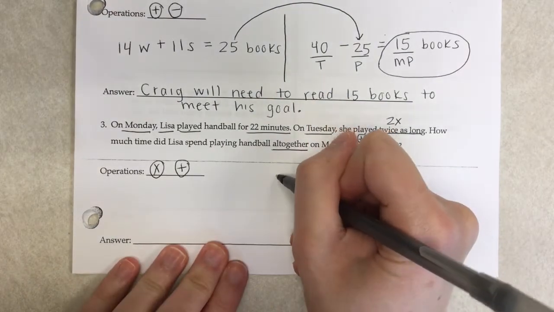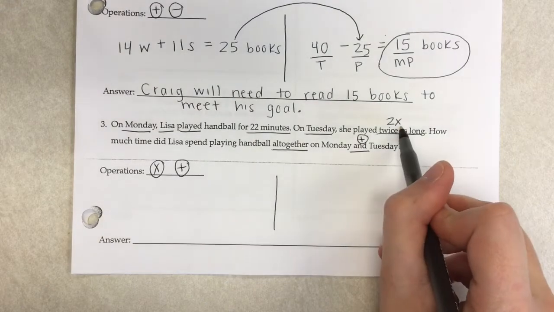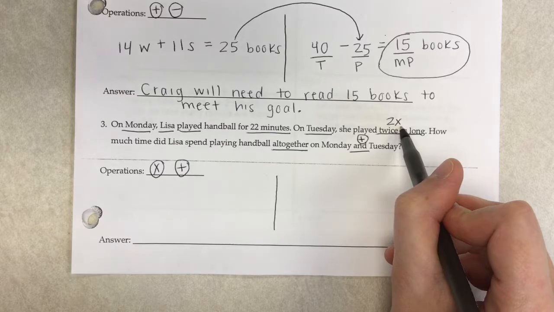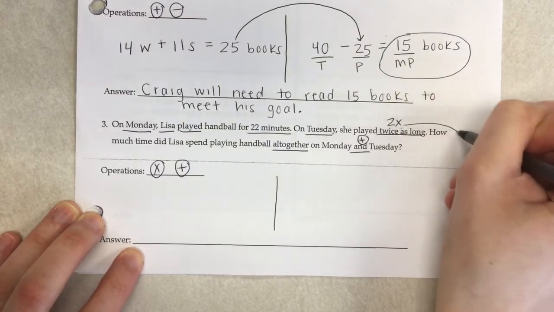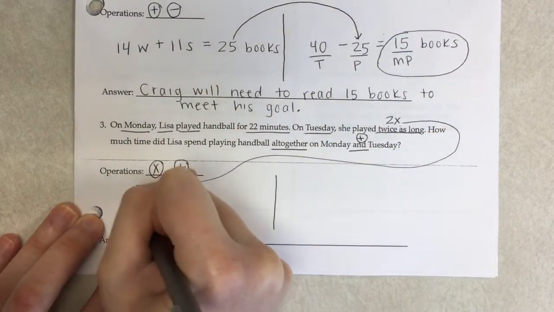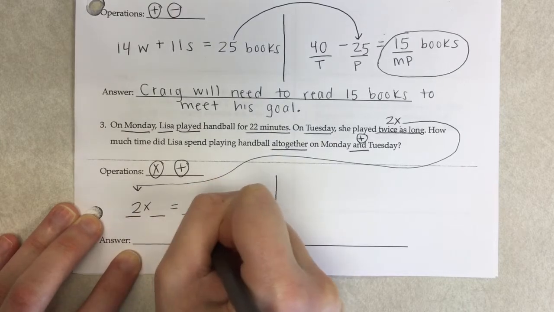So since I'm doing 2 different steps, I'm going to divide my workspace down the middle. I'm starting with multiplication. When I see 2 times, I know times many always goes first. So I need to draw my arrow. It's really far away, but I'm going to go ahead and draw my arrow all the way to my space. There we go. 2 times blank equals blank.